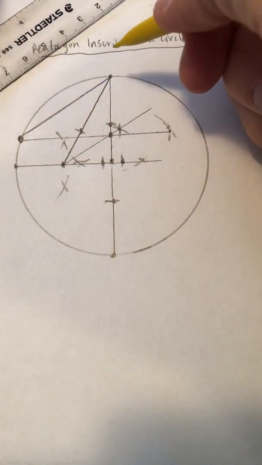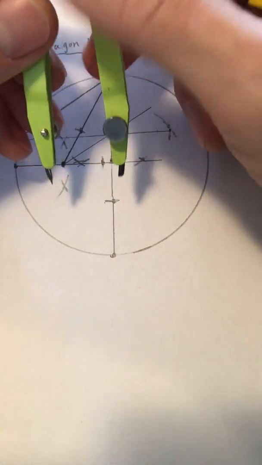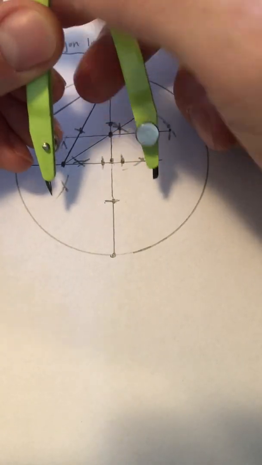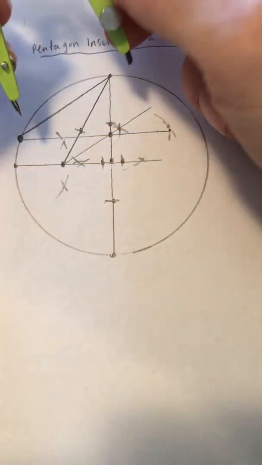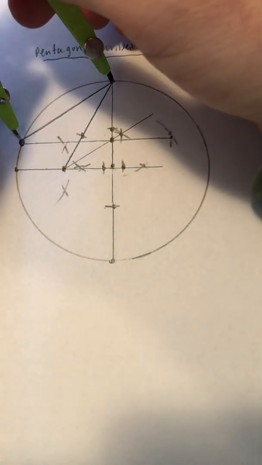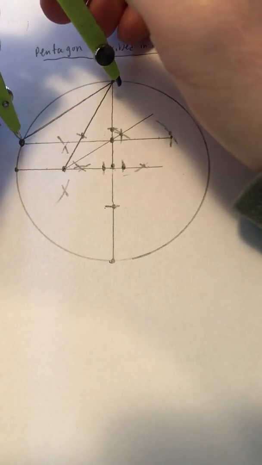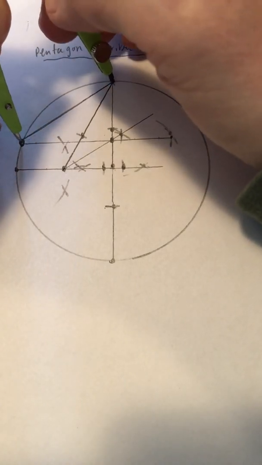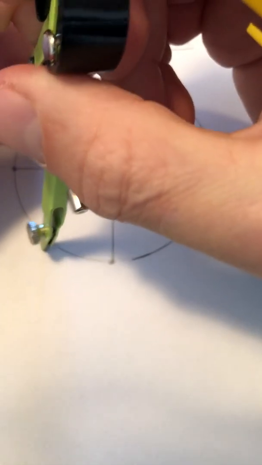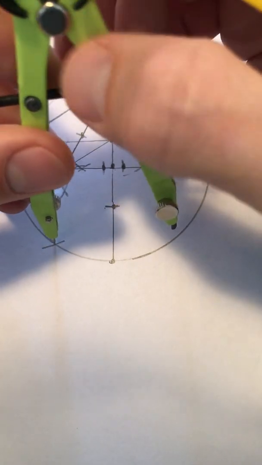And so when we open our compass up to that distance, we can use that distance to find the other segments of a pentagon, because pentagons all have the same length segments. So I'm going to open my compass up to this distance here, just to check it. And then I'm going to bring it down here, and put this distance here, bring it over here.